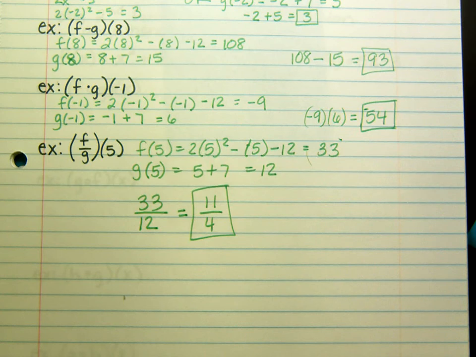Alright, so these are most of the ways you can combine two functions. I'm going to do the other way you can combine functions in a separate video.